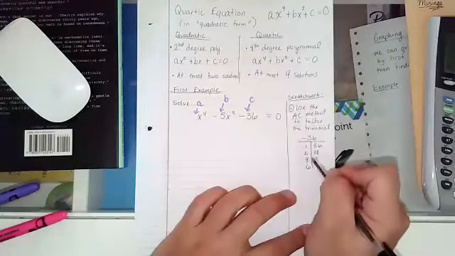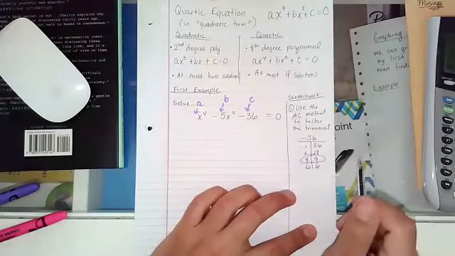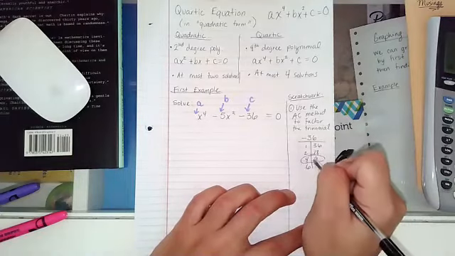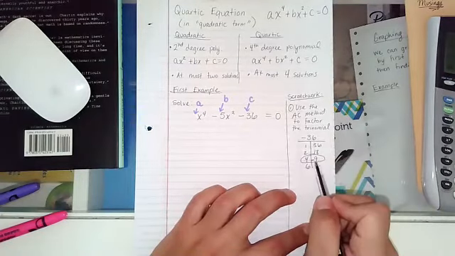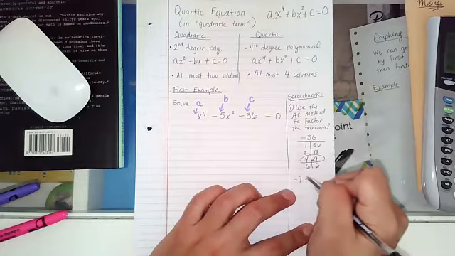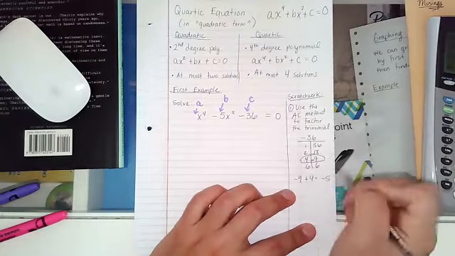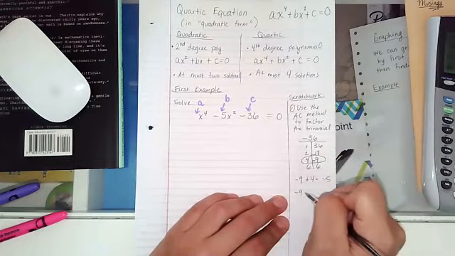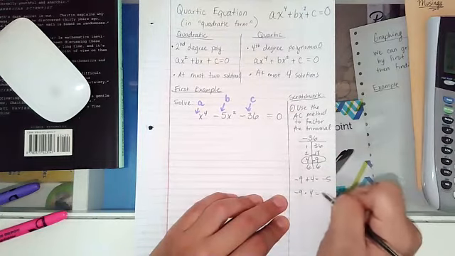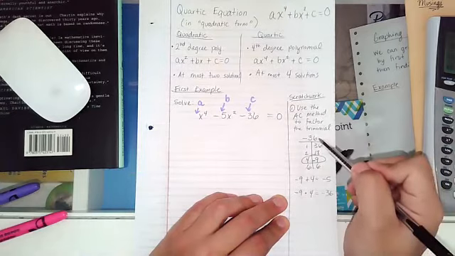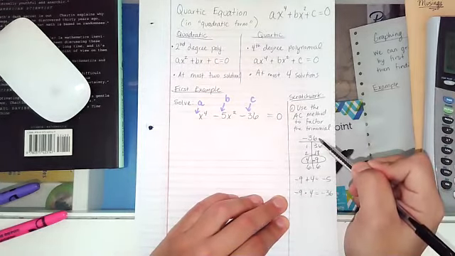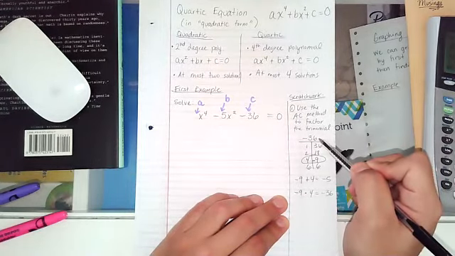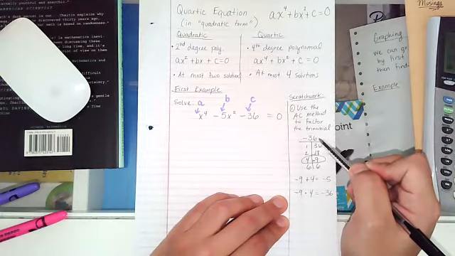So to me, 4 and 9 look pretty promising, provided that we make this a -9, because -9 plus 4 will give us the -5 that we need right here. And also -9 times +4 will give you the -36, which we got right here. Is everybody okay with that?